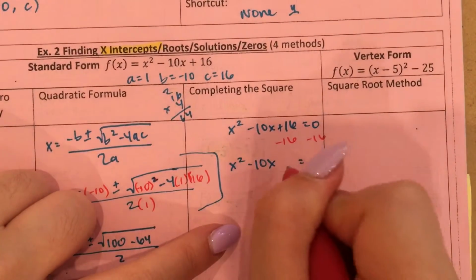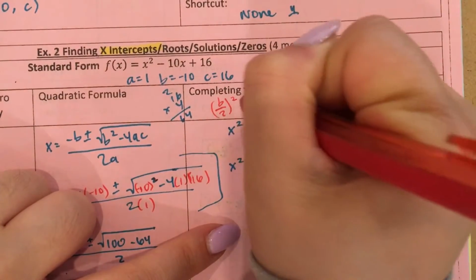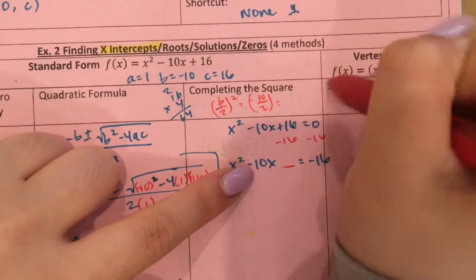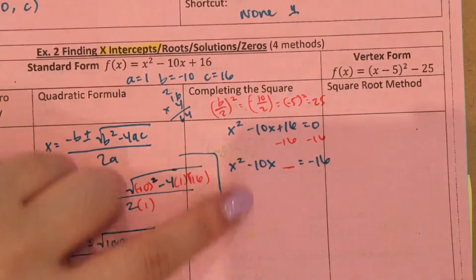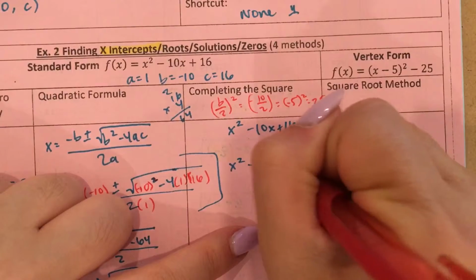I'm looking for the number that completes the square. So remember, that's b over 2 squared. My b value is negative 10. Okay, that gives me negative 5. And then negative 5 squared is 25. So I'm going to go ahead and add 25 to both sides.